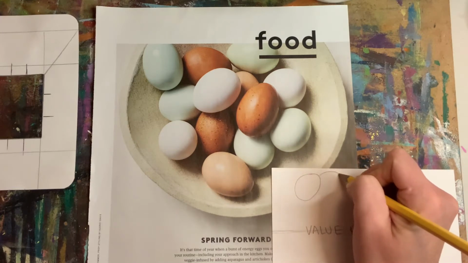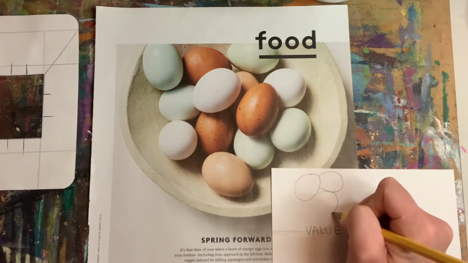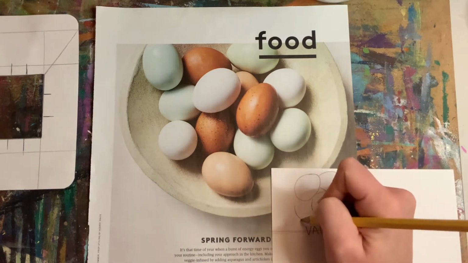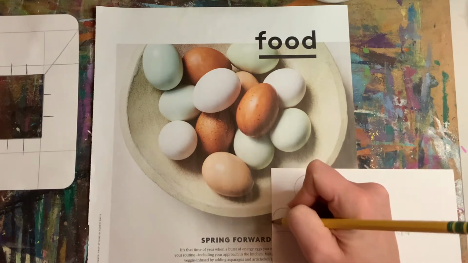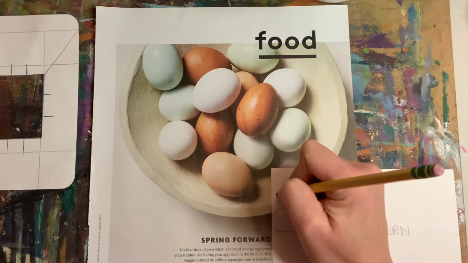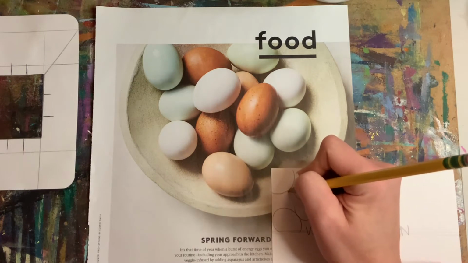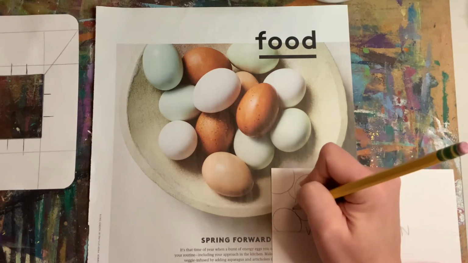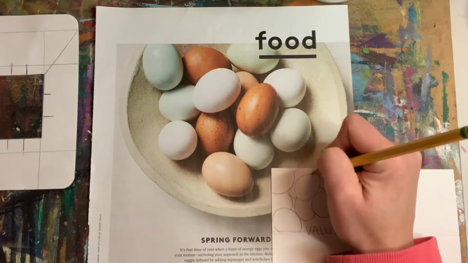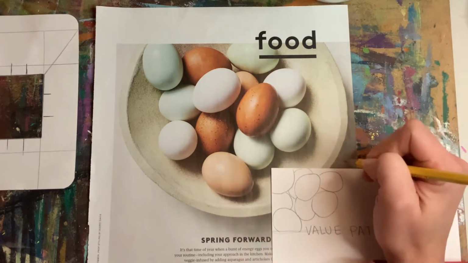Now, these value sketches, they do not have to take a long time. They really shouldn't take a long time. But if you spend a little bit of time on these before you start the picture, you're going to save a lot of time in the long run when you're actually adding paint to your picture. You're making some of those decisions early on. So this would be part of the plan rather than necessarily just letting go and playing and working intuitively. So I have kind of my pile of eggs here.